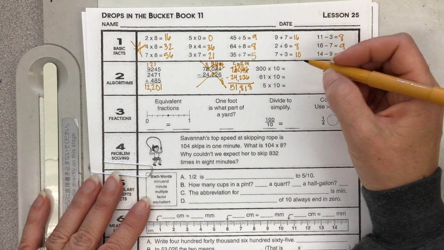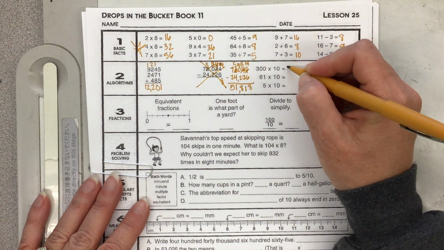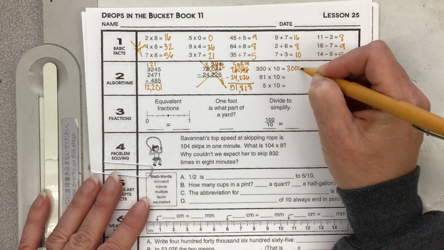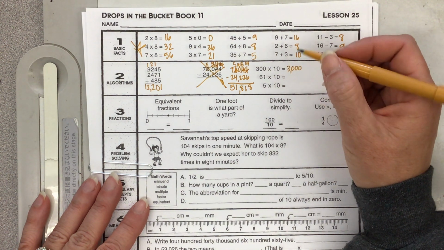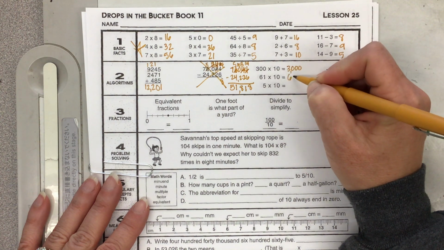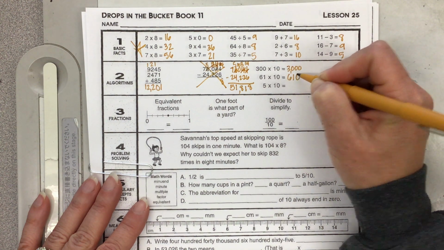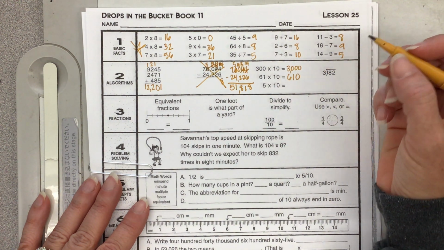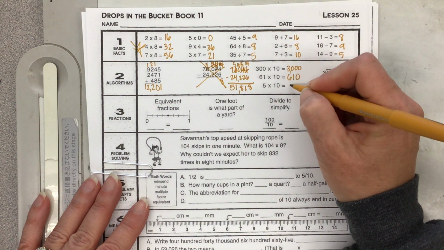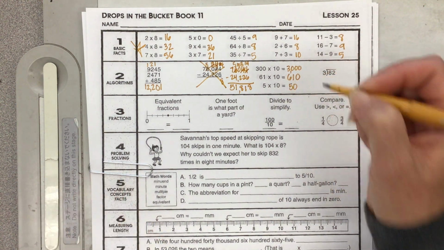All right, 300 times 10 is 3,000. 61 times 10 would be 610. And 5 times 10 would be 50.